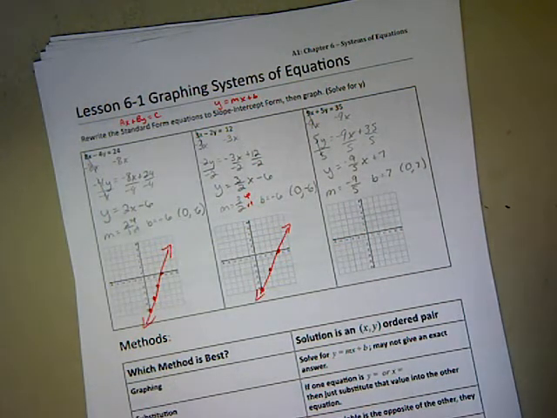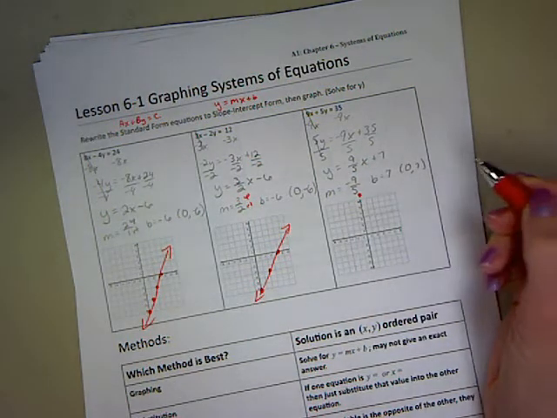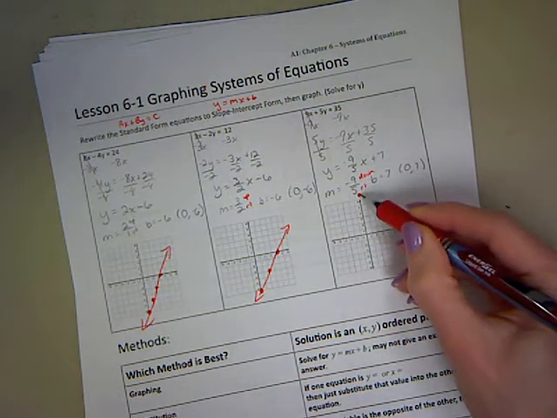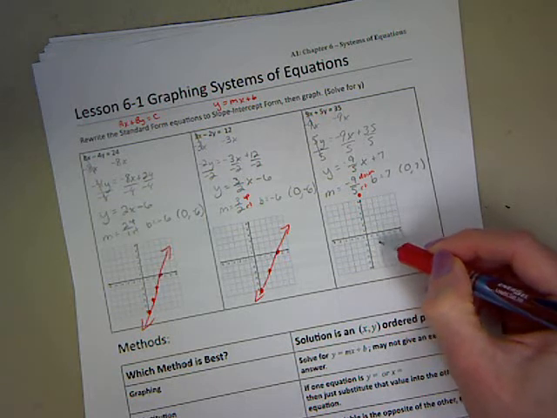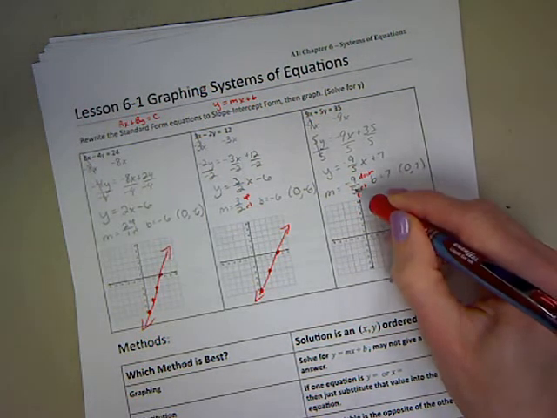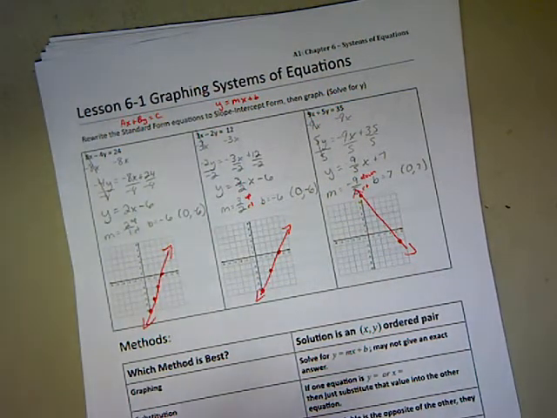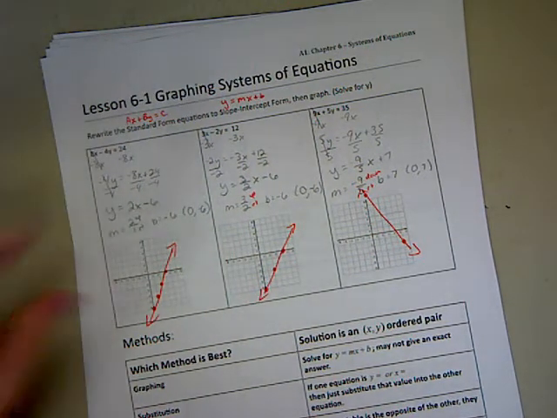So graph 0, 7, which would go off the graph right there. And then we're going to go down, because it's negative, and to the right. So down 9. So here's down 7, 8, 9, and then over 1, 2, 3, 4, 5. You can only put 1 point here and connect those. Okay, so that's just review on how to graph. That's not actually systems because there's only one equation. A system of equations has two equations.